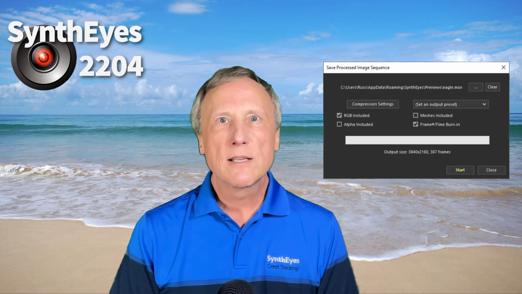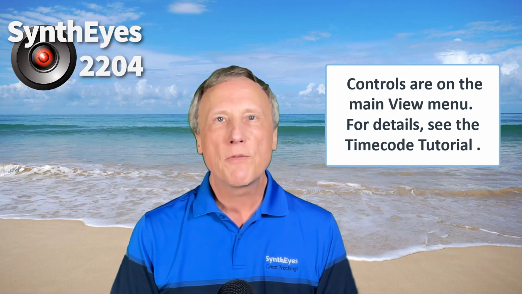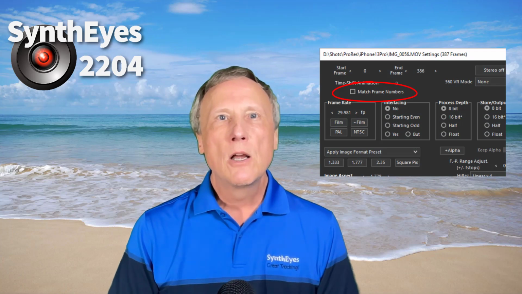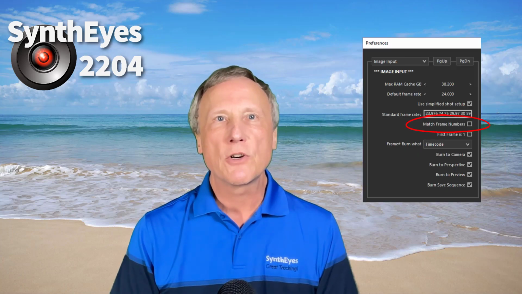As you may have noticed, SynthEyes can now burn in the frame number or time code into preview movies, save sequence output, the camera view, and the perspective view. SynthEyes pulls timecode from some additional movie types too. And about those frame numbers, the match frame setting can now be set for each individual shot on the shot settings panel. The preference from previous SynthEyes versions affects only the initial setting on new shots. That can be a gotcha if you're not aware of it.